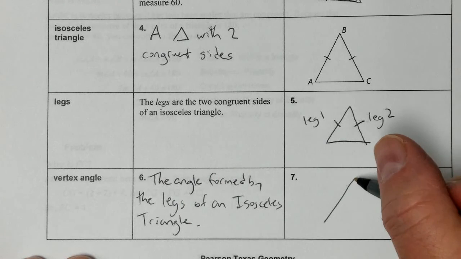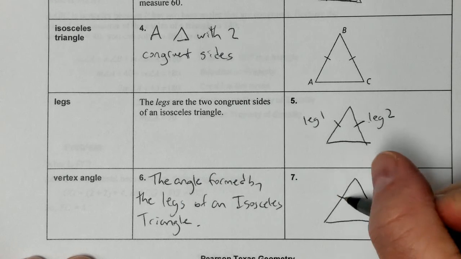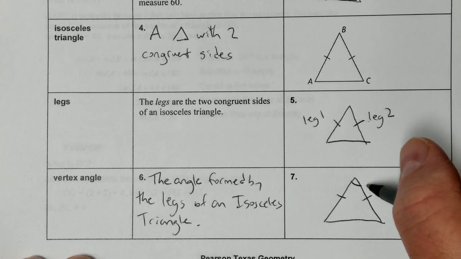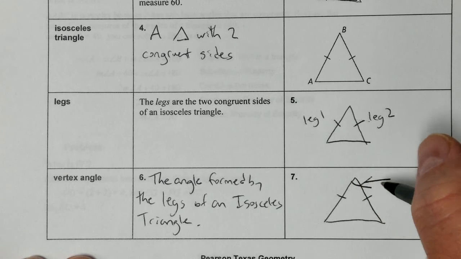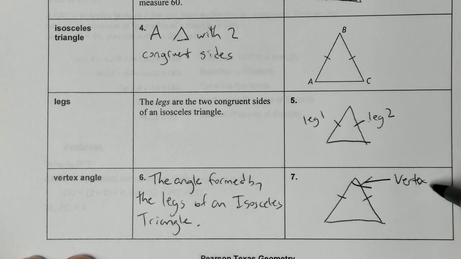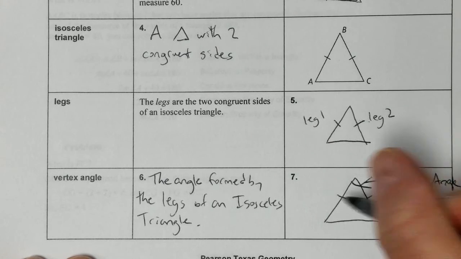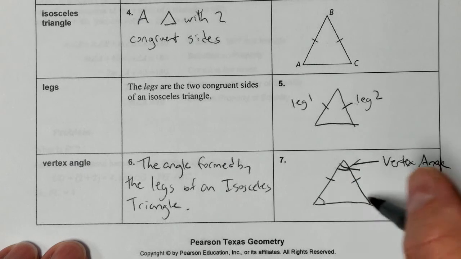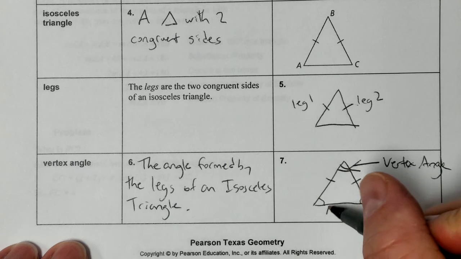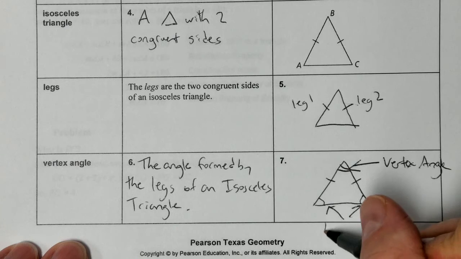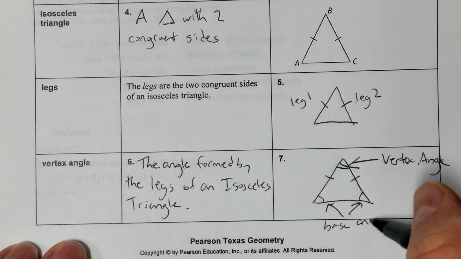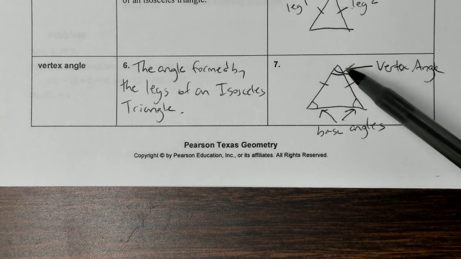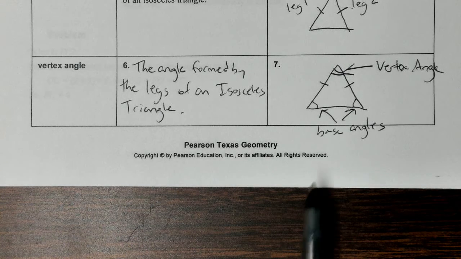So in the case where you have these two equal, then the vertex angle would be at the top. I'm going to mark the vertex angle with 2 marks, and I'm going to mark the base angles with 1 mark. So there's your vertex angle, and there's your base angles.